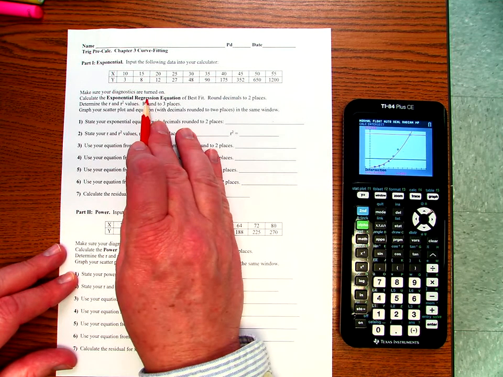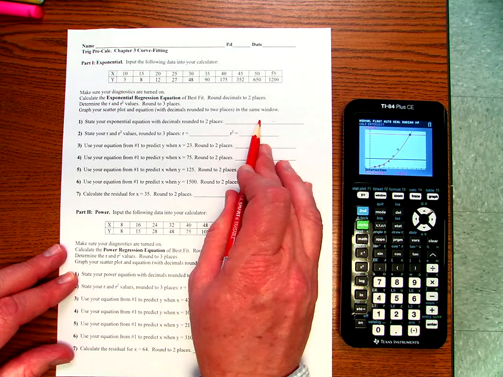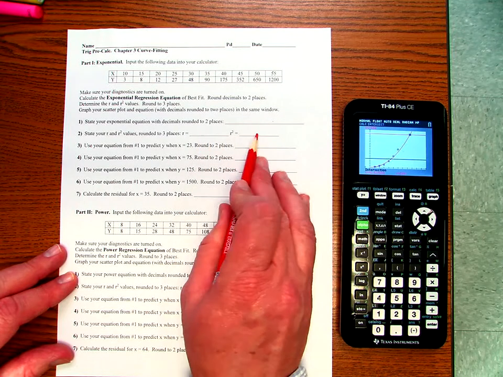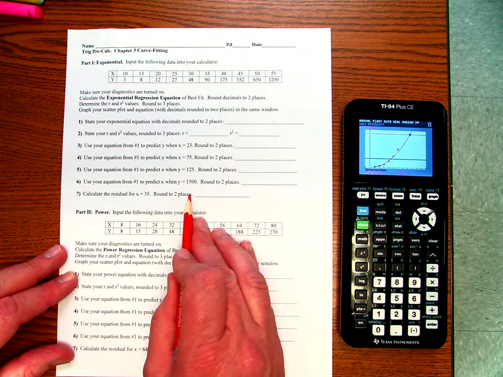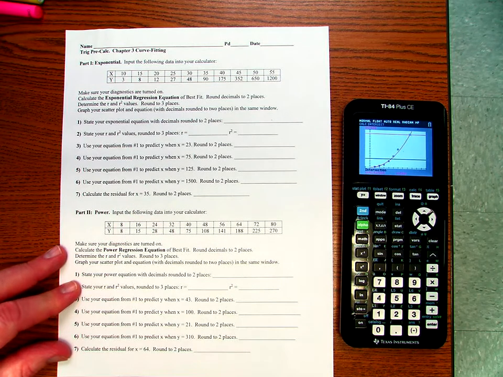You're going to calculate an exponential of best fit. You're going to state it. State the R and the R squared. Make some predictions. And then they're going to ask you a residual question. If you don't recall how to do that, refer back to yesterday's notes.